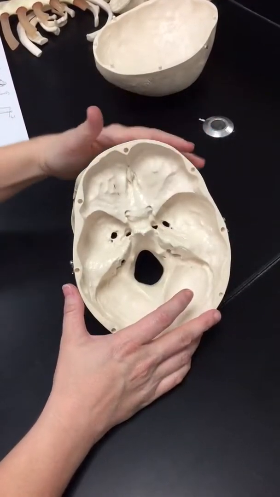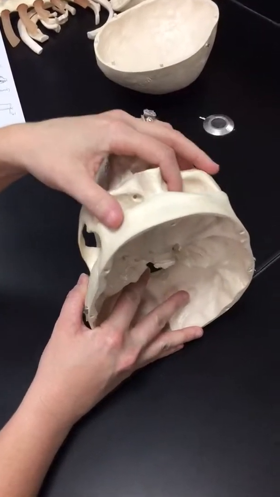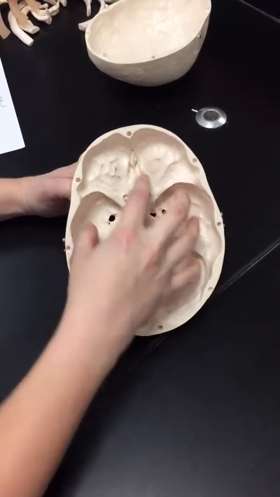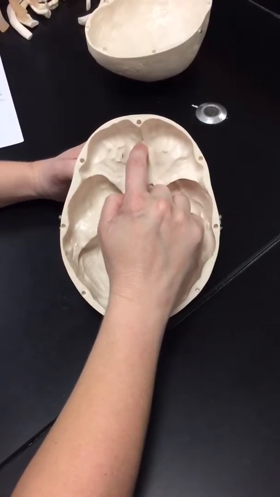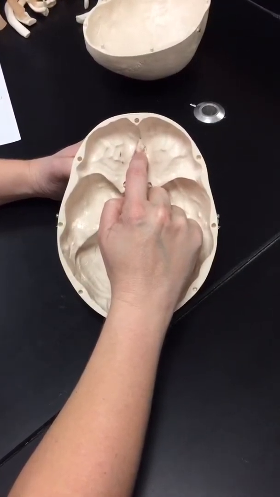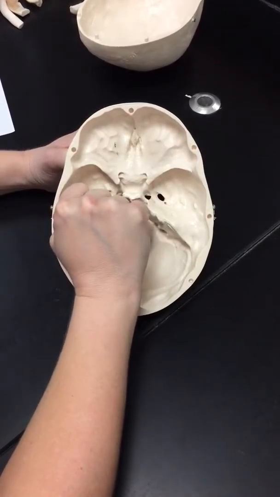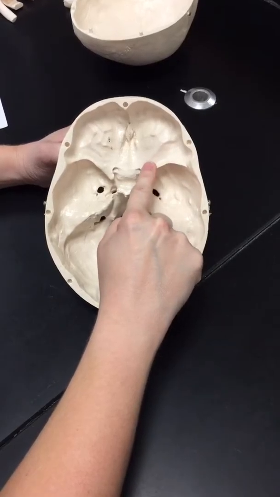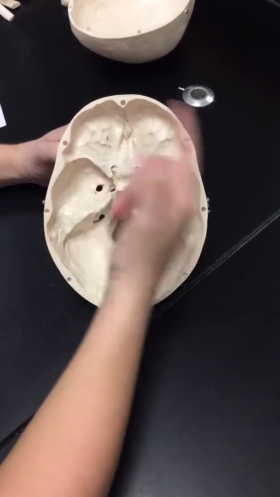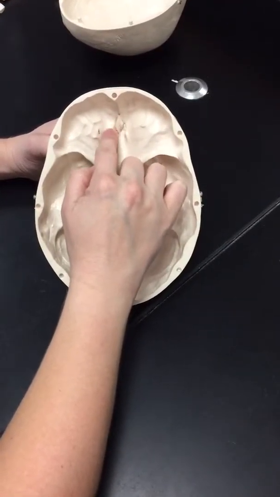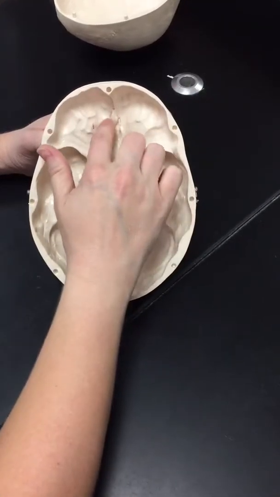So the front of the face is up here, and we're looking down into the skull. This little ridge of bone right here is called the crista galli. On either side, those grooves are called the cribriform plate. These two structures are a part of the ethmoid, the one that we said was the deepest.